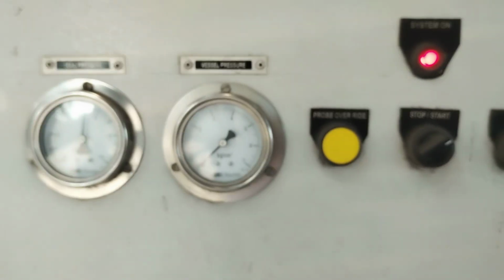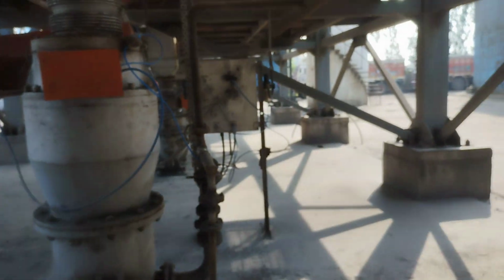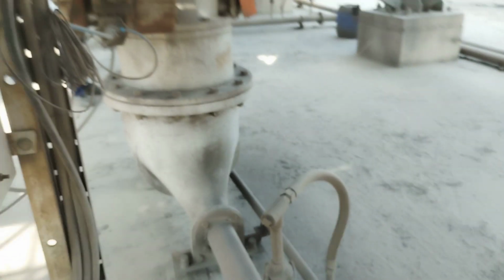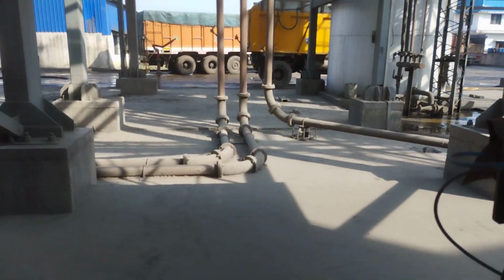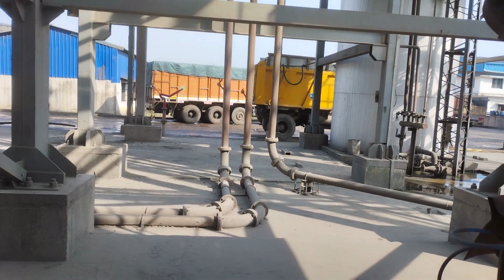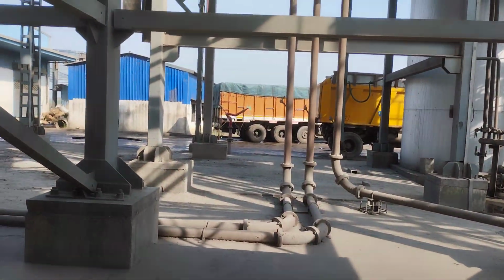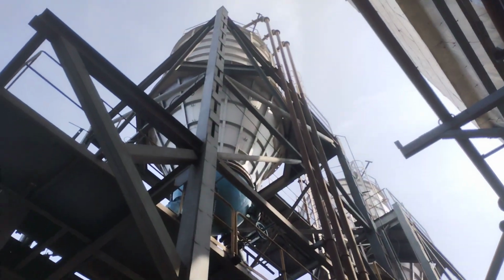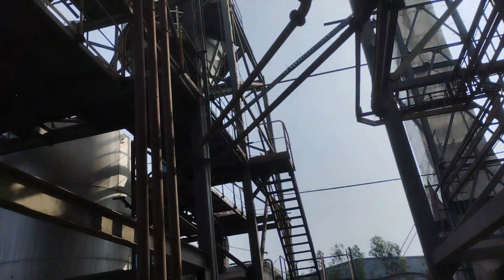ESP zone vessel 1 and 2, and vessel 3 and 4, are connected in series. This gas goes in this pipeline for bunker 1 and 2. The gas comes to our bunker 1, and the APA is here, bunker number 2, and this is the point of gas filling in the lorry.